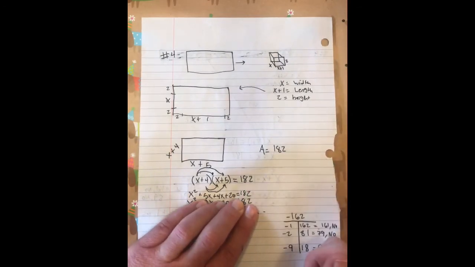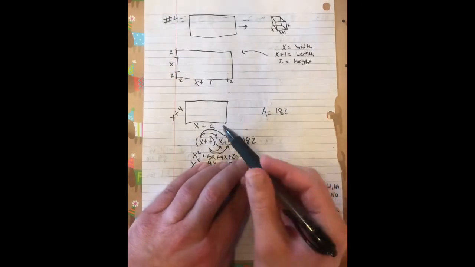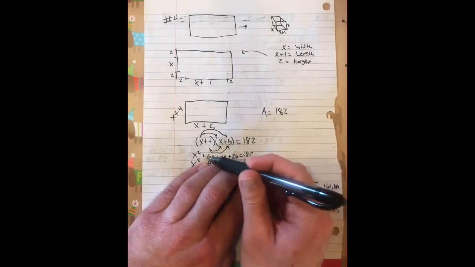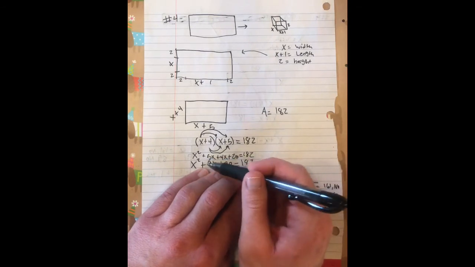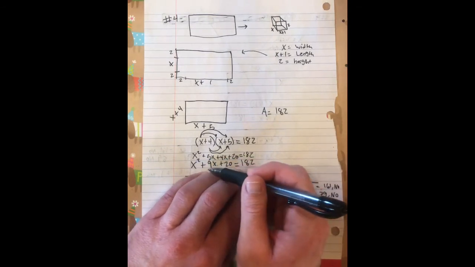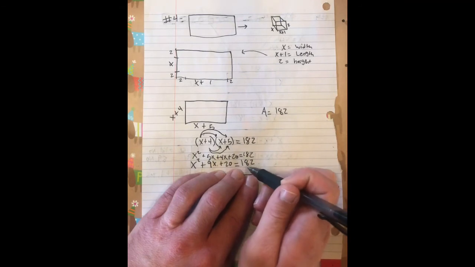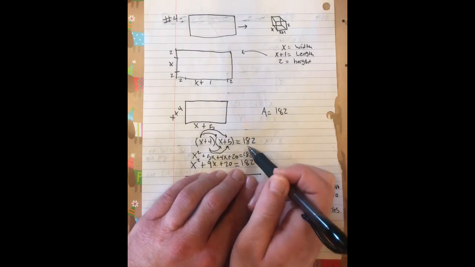Now, we need to simplify. So this 5x and this 4x are like terms. So if we add those together, since they're both positive, we get 9x. X squared plus 9x plus 20 equals 182. Again, I'm just dropping this 182.